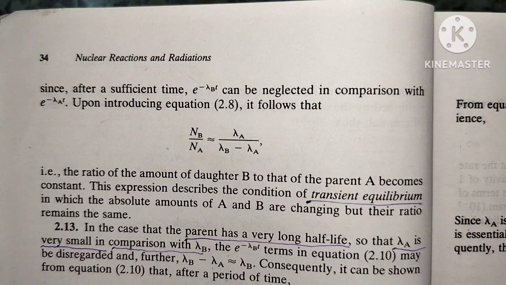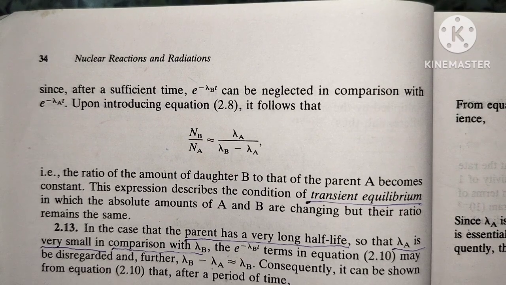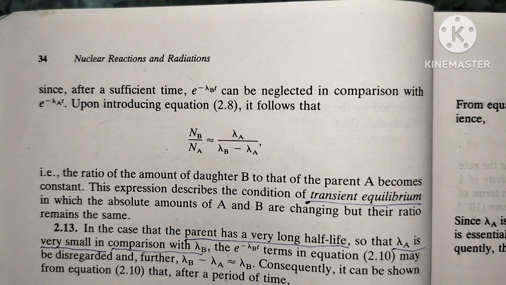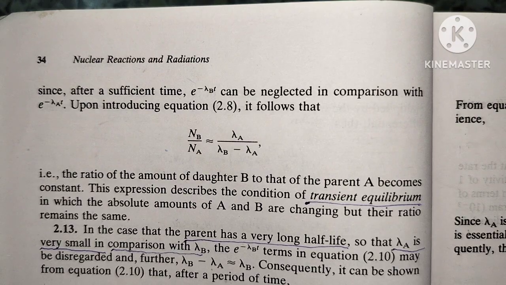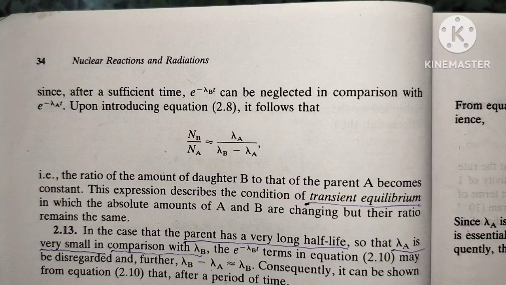Then only it is possible. I am repeating again: the half-life of the parent nuclide is appreciably higher than the daughter. Then only this equation, or this transient equilibrium, is possible. Okay.